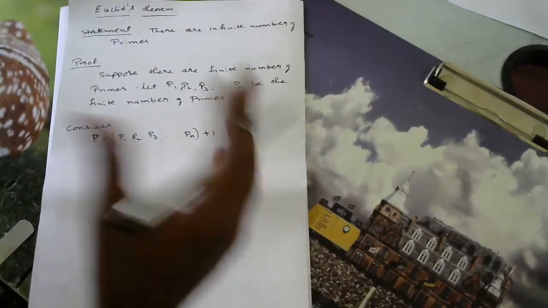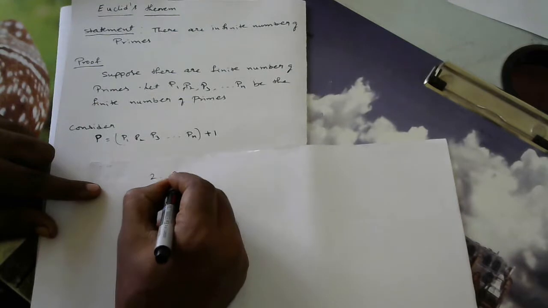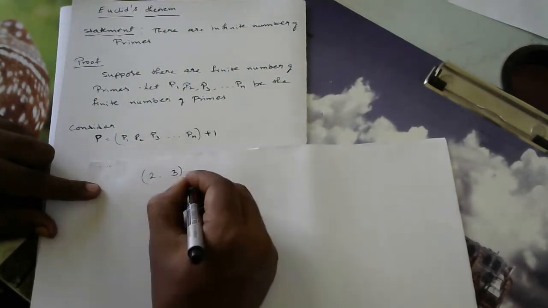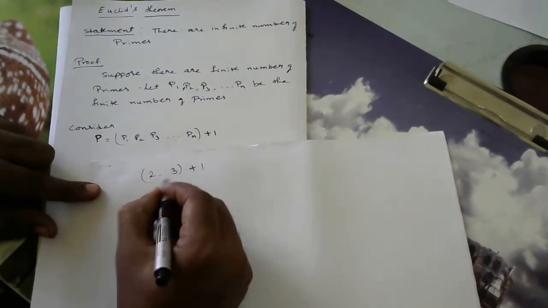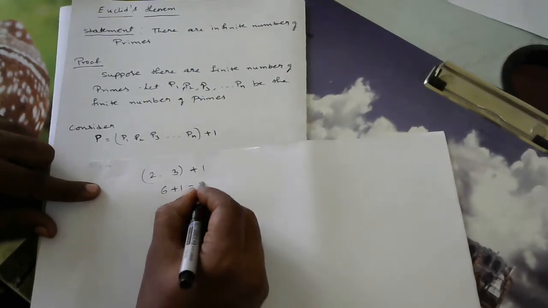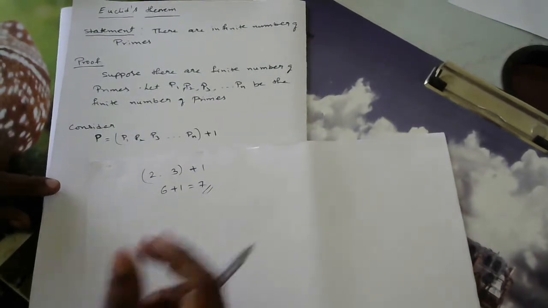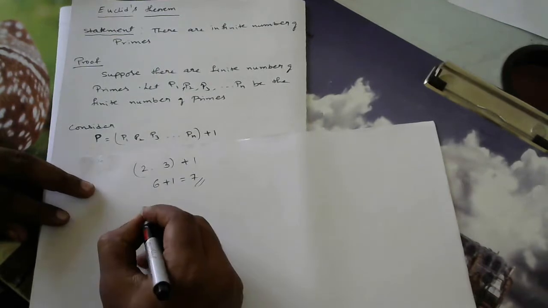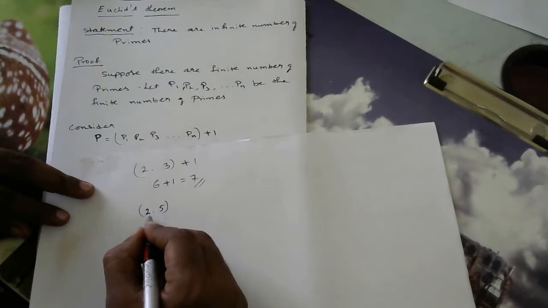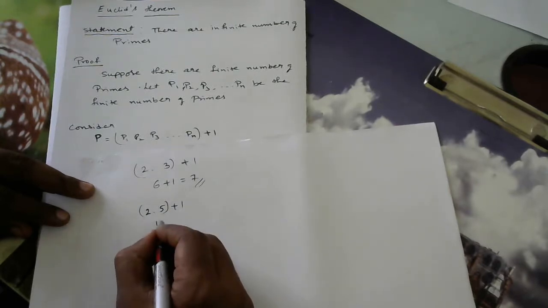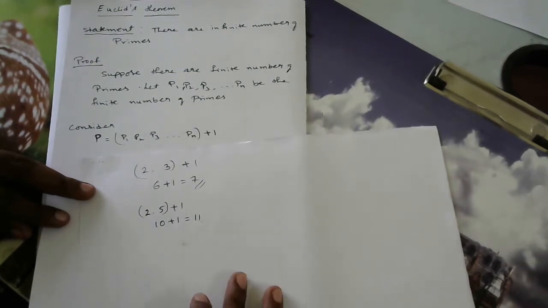So why have I taken this here? Suppose I took two products. So 2 into 3 plus 1. If I add plus 1 for prime numbers, what do you get here? 3 2s are 6, plus 1 will get 7. So that means you will get another prime. Here 5 into 2, these two are prime numbers. 5 2s are 10, 10 plus 1 you will get 11. So 11 is also a prime number.